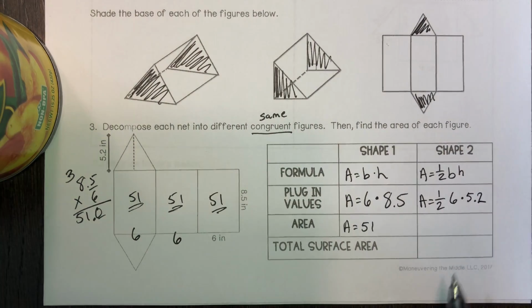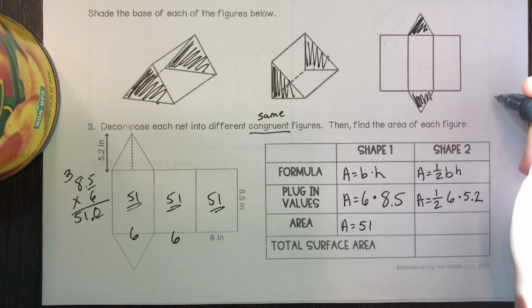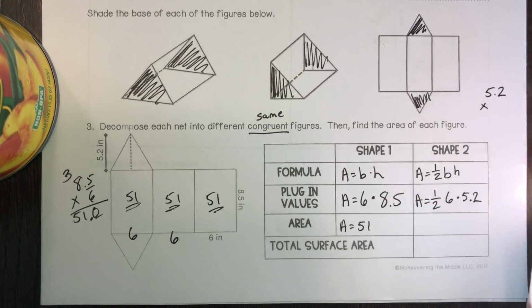So if I were to work that out, I could do 1/2 of 6 is 3, and then do 3 times 5.2. So 5.2 times 3.